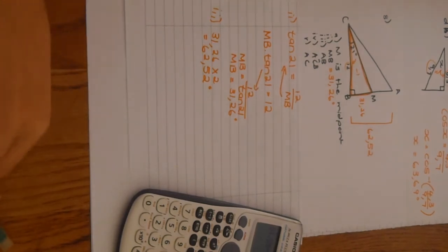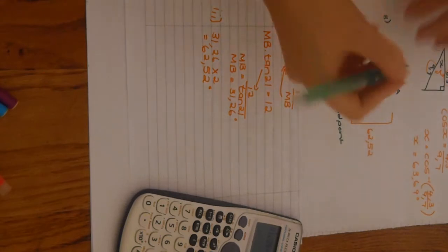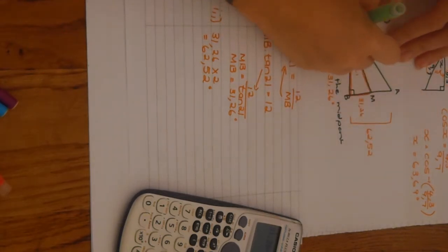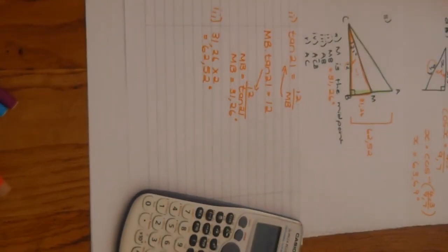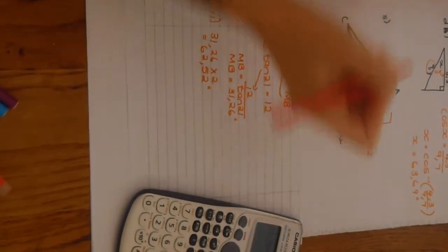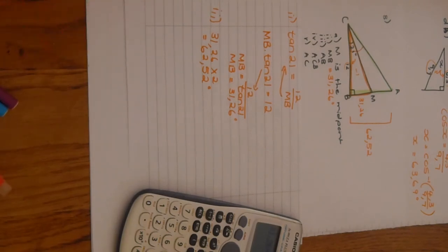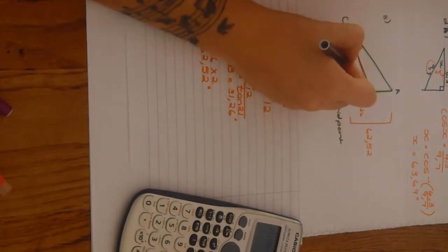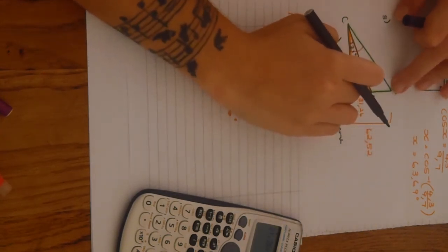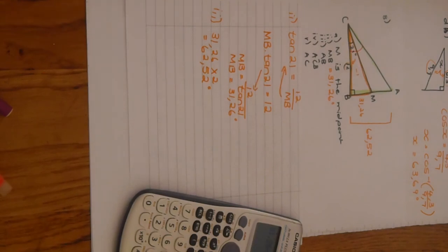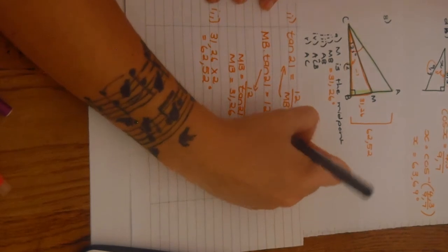Okay, now they want angle ACB. This is the triangle that you're now working with. They want this angle, that whole angle C. So you need to again go back and use your trig ratios. You have a 12, and you have this whole length we just worked out, 62,52. So in order to get this whole angle, you must think, this is opposite, this is adjacent. What deals with opposite and adjacent?